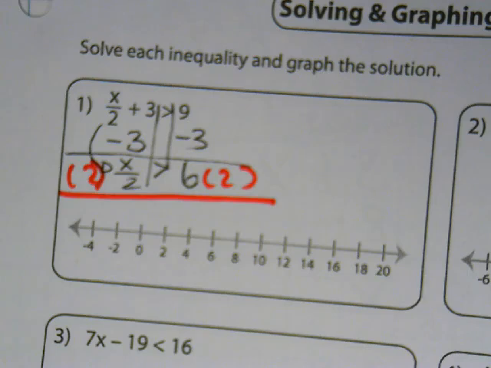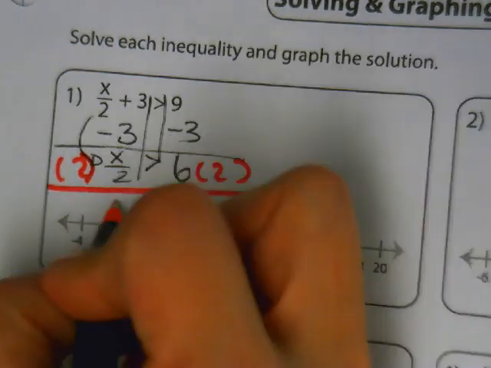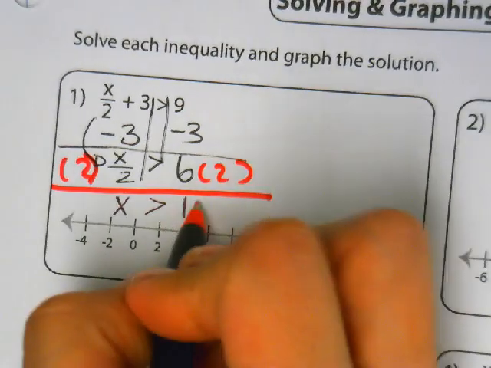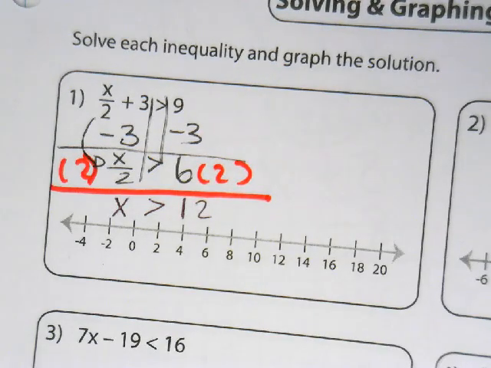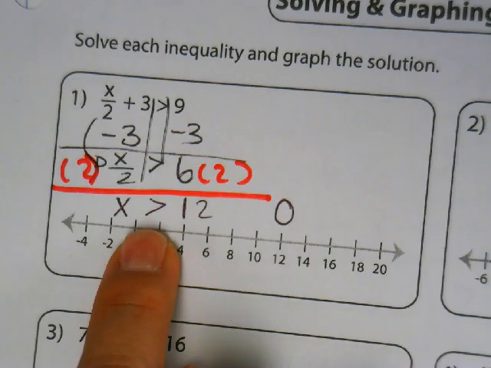And then we still have to graph it? Yes. Circle and shade. Okay, what is X? X is greater than what? 12. Open or closed circle? Open, because there's no extra line. To the left or to the right? To the right.